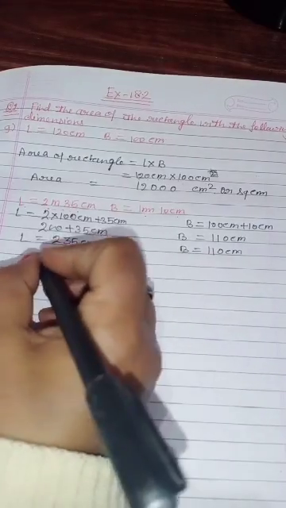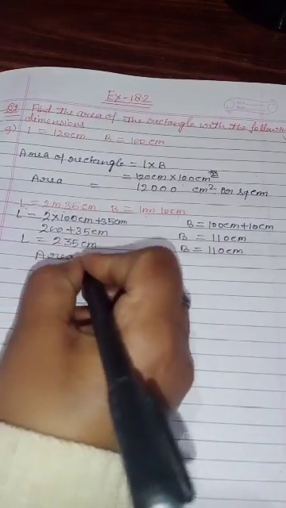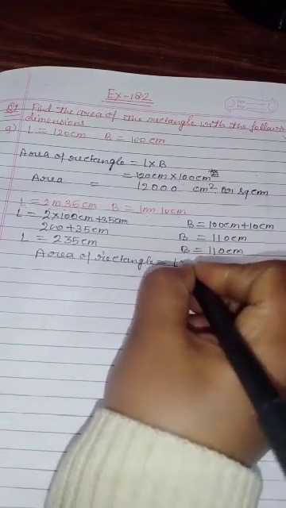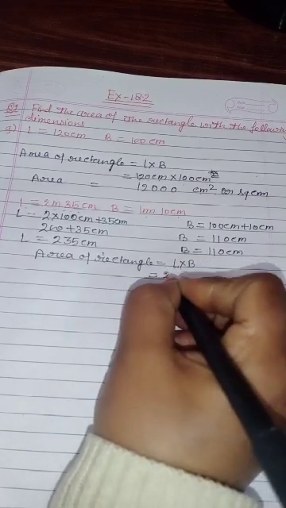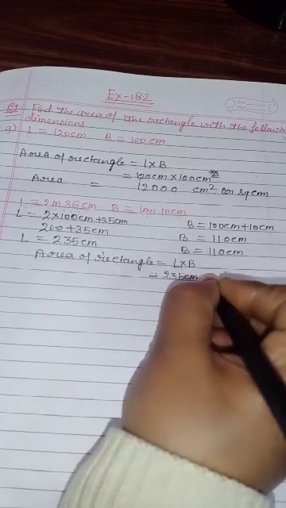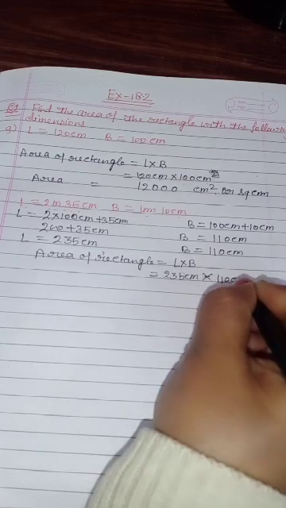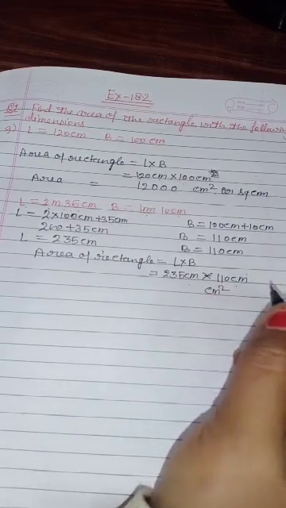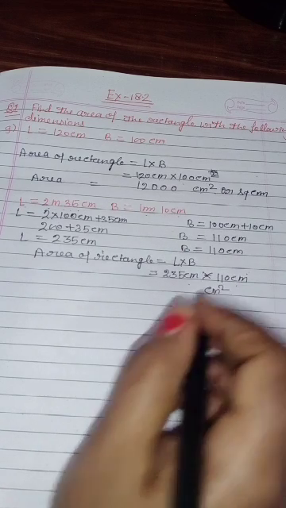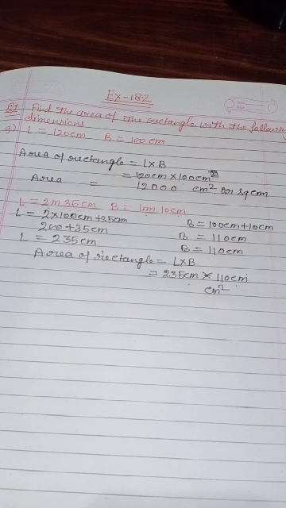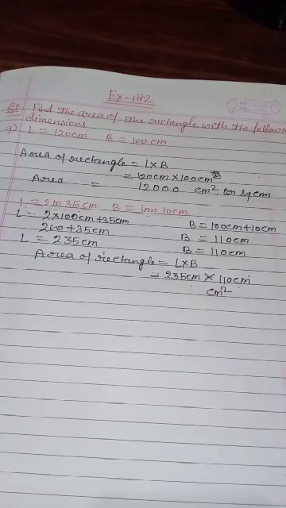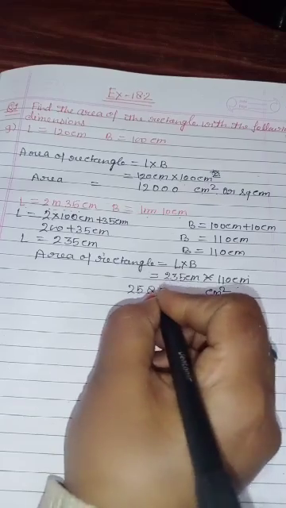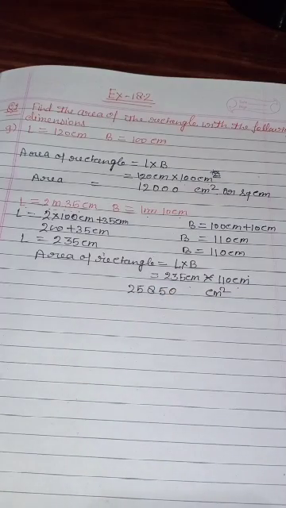Now find its area. Area of rectangle is equal to length into breadth. Length is 235 centimeter and breadth is 110 centimeter. Again centimeter and centimeter will become centimeter square. In algebra we have learned this one. Multiply 235 into 110. Its multiplication will come 25850 centimeter square. So this will be your answer.